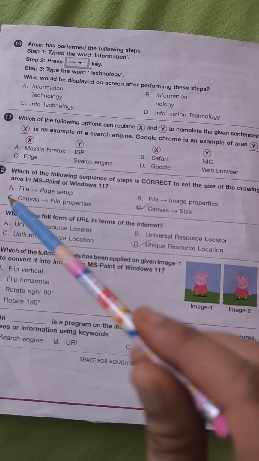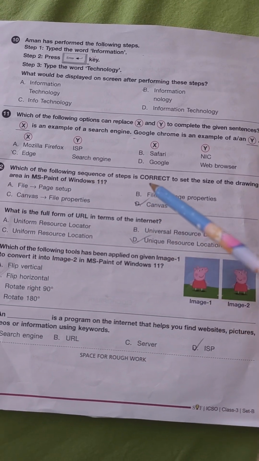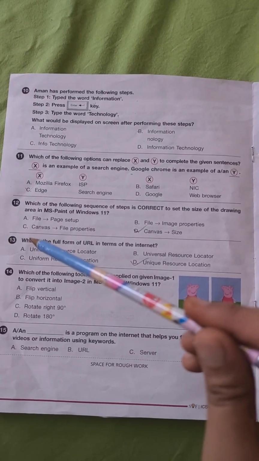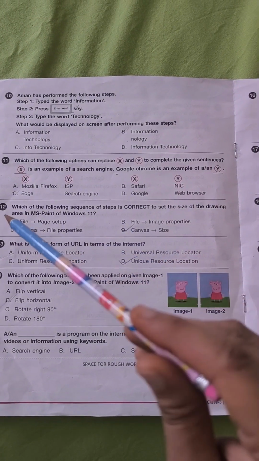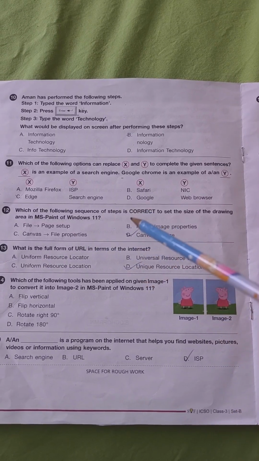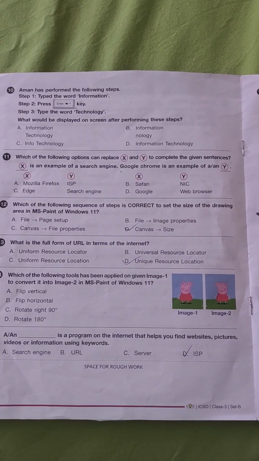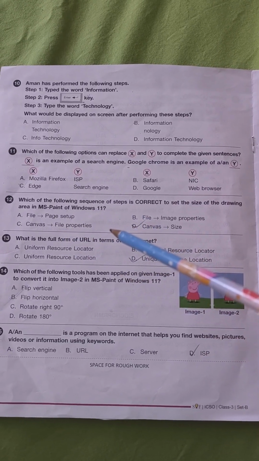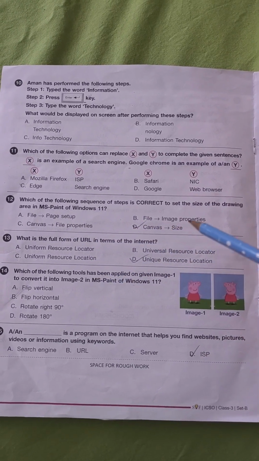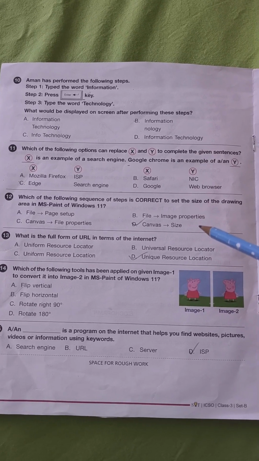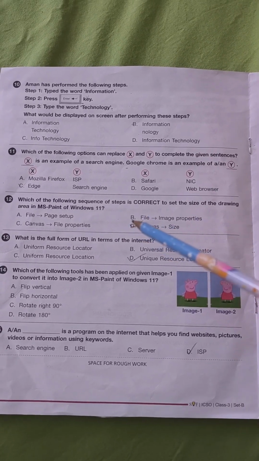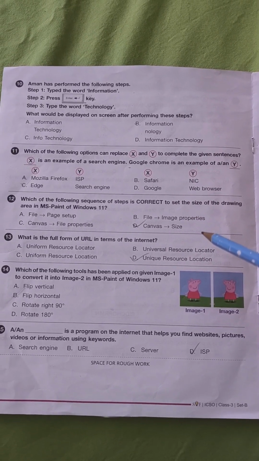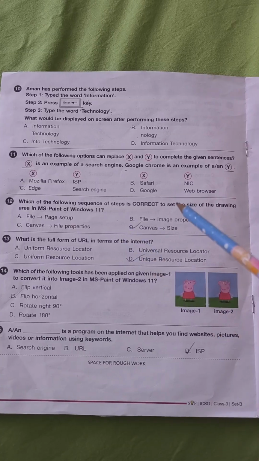Now question number 12, which of the following sequence of steps is correct to set the size of the drawing area in MS Paint of Windows 11? File and image properties, right? First we will go to File, then we will click on image properties, right? So option is B.